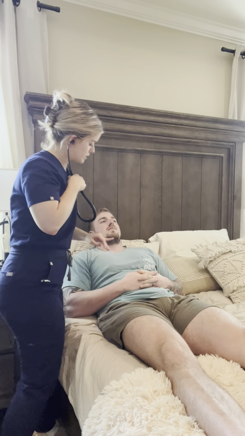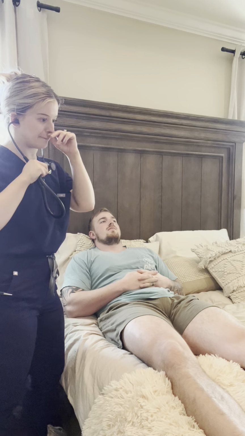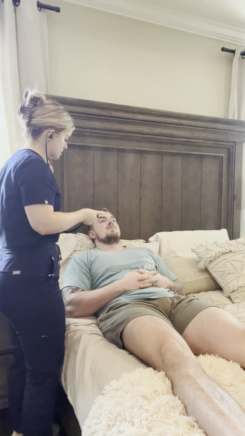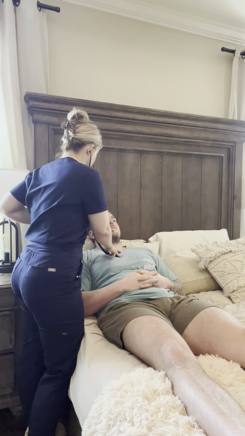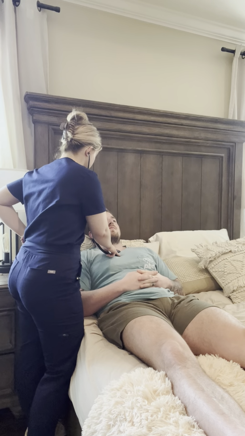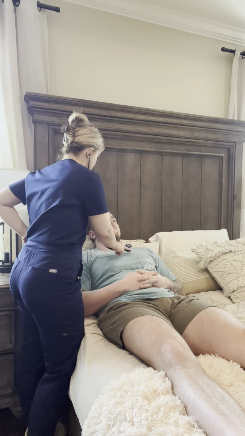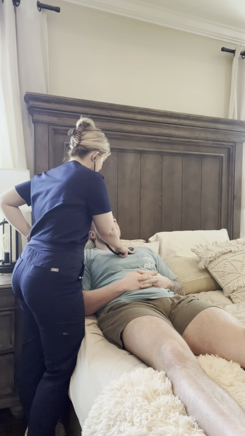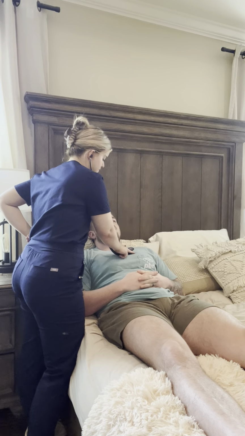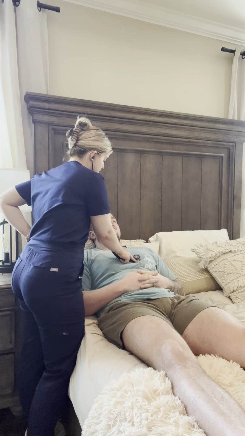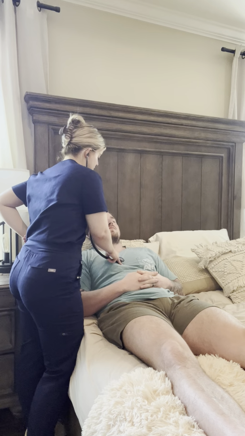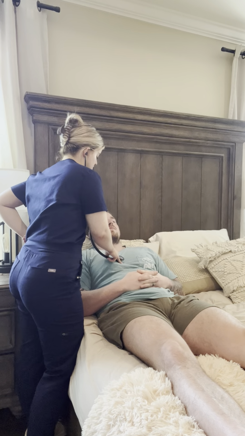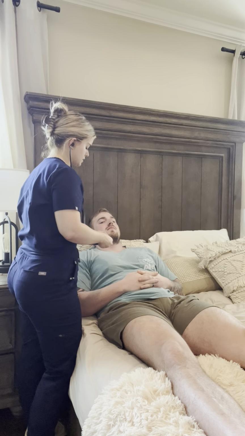I'm also gonna go ahead and auscultate the lung sounds in the anterior. Just take a deep breath. And again with the bell.